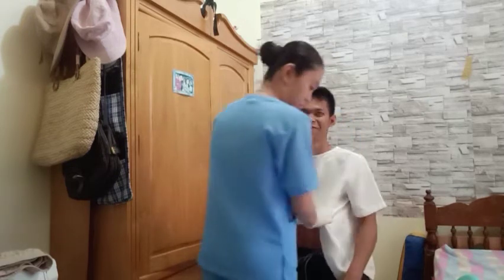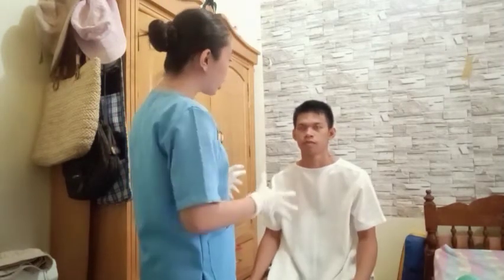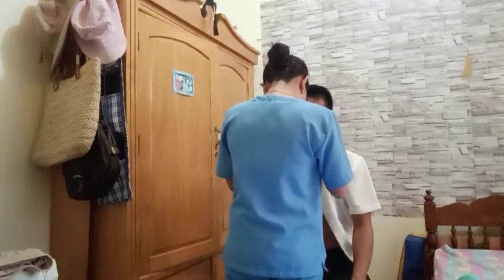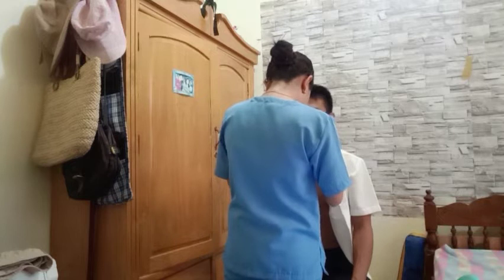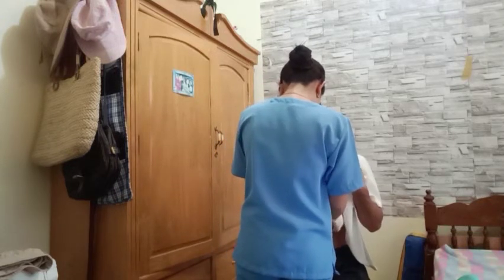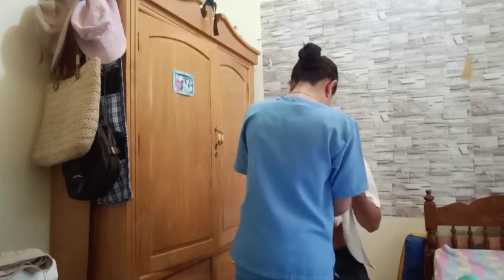Thank you, sir. So we will also be inspecting for the slope of the ribs, sir, from the anterior and the lateral viewpoint. Okay, so can you lift up again, sir?